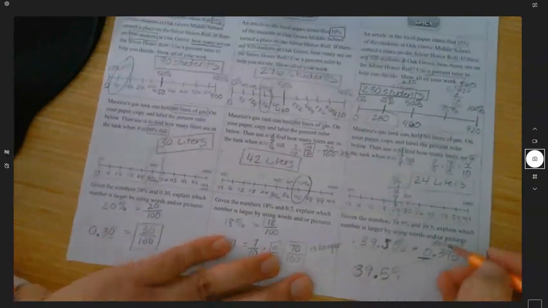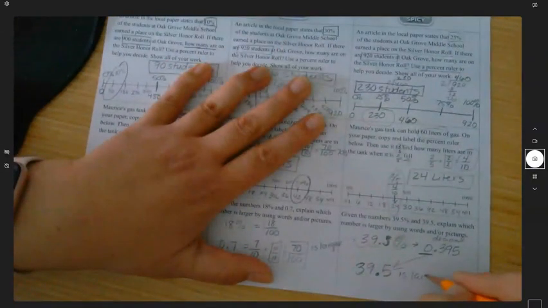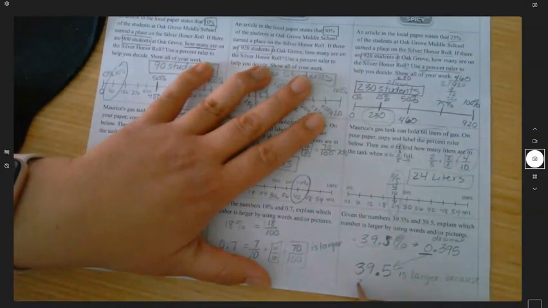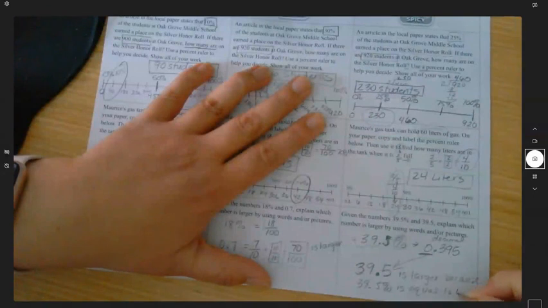So I know that 39.5 is larger because 39.5% is equal to 395 thousandths.